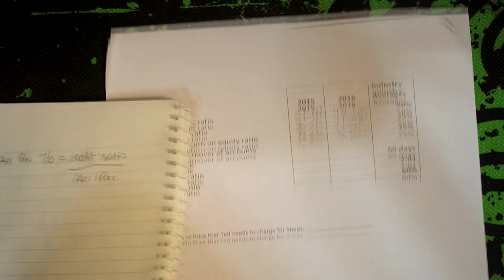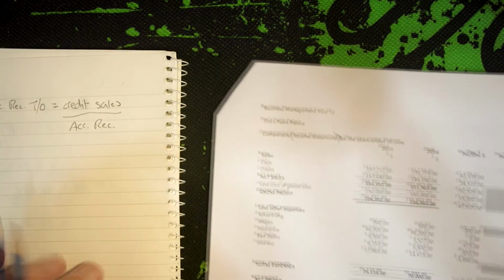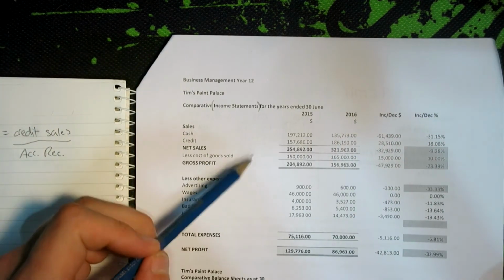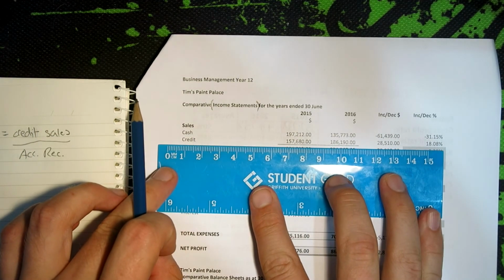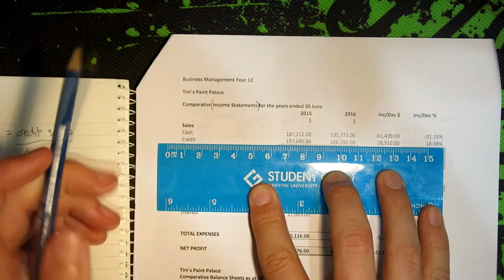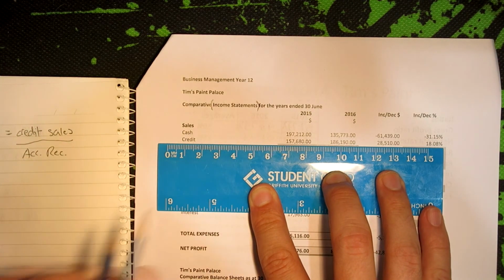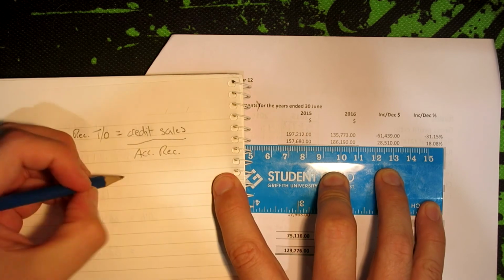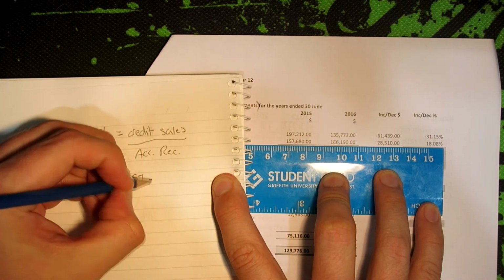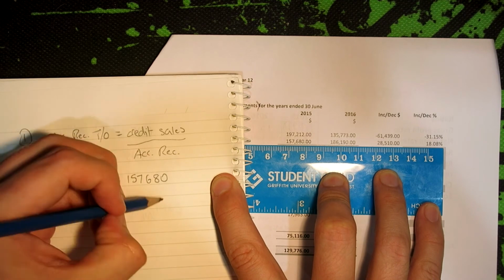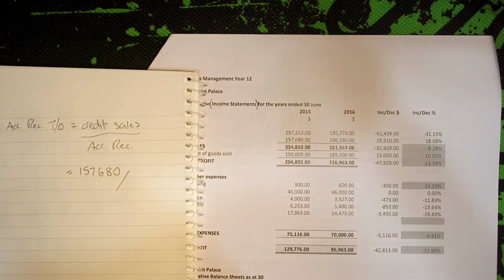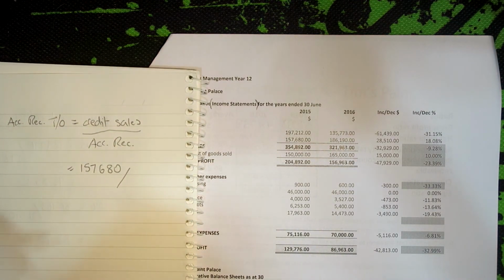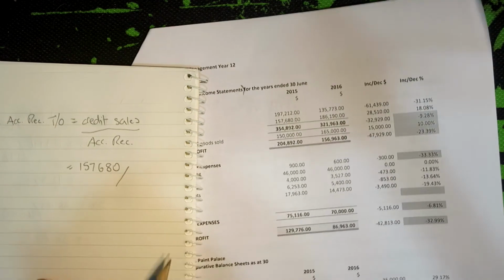So for step 1 for 2015, we'll go in here. Credit sales are found in the income statement as it is a revenue item. You can even use a ruler to find the line if you're having trouble. So the credit sales figure for 2015 is 157,680. And then accounts receivable, as an asset, is the money that we're expecting to be paid from other people.